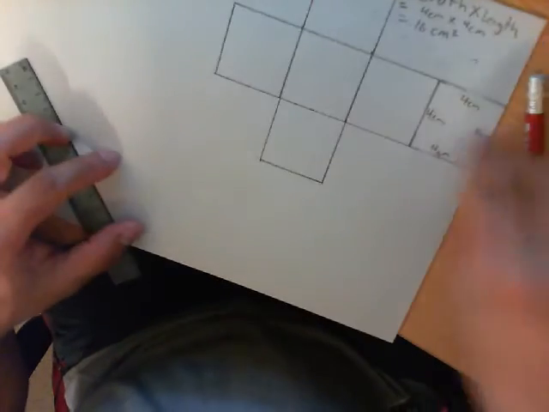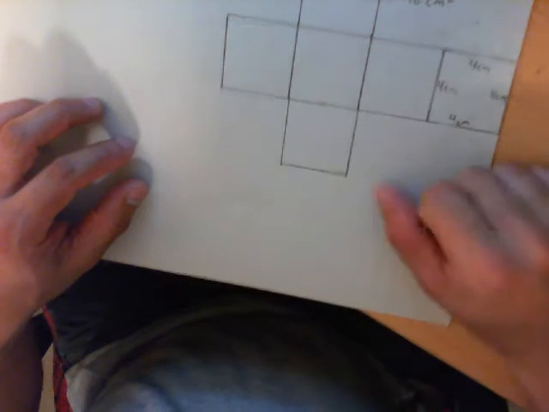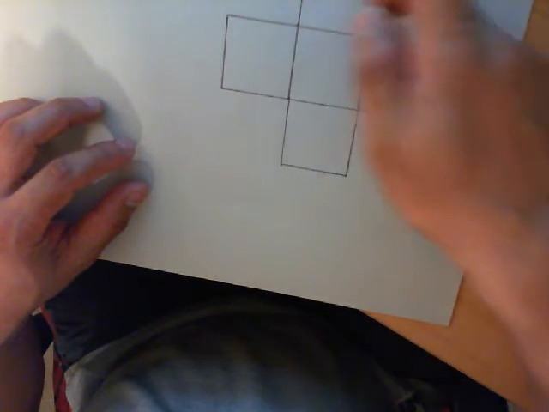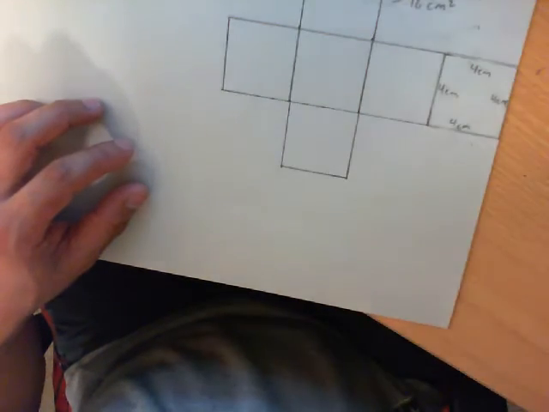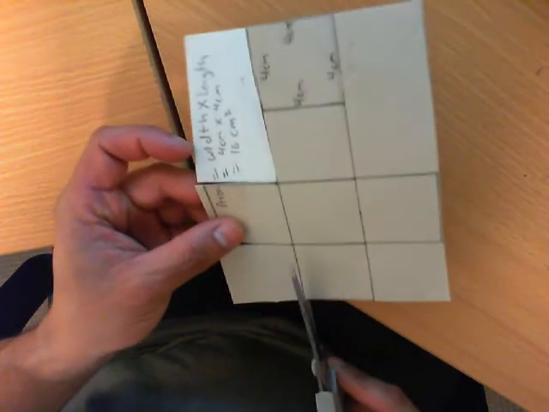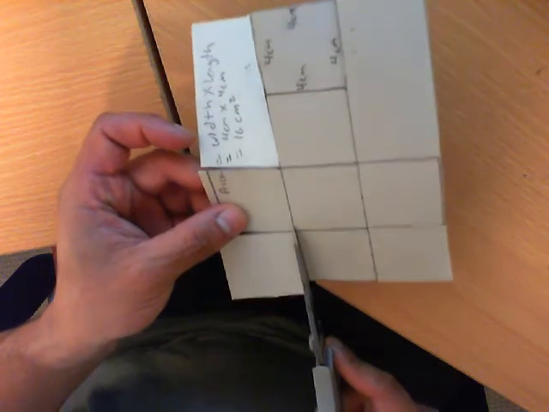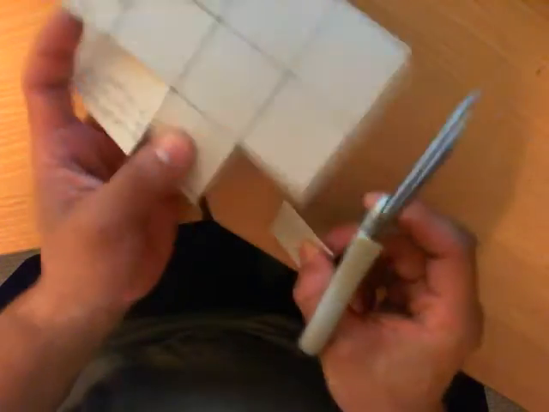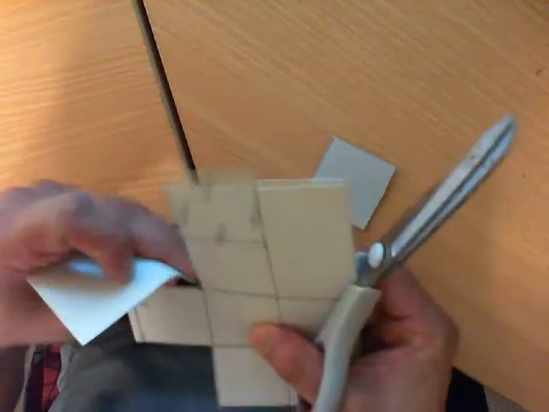Okay, so the next thing you need now is to cut all the edges and build the cube. I'm finishing cutting all the edges of my cube. I hope you're doing the same.